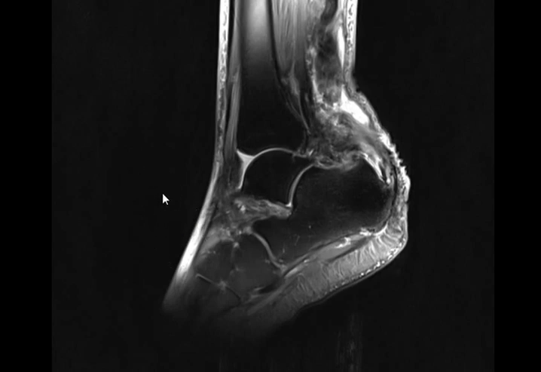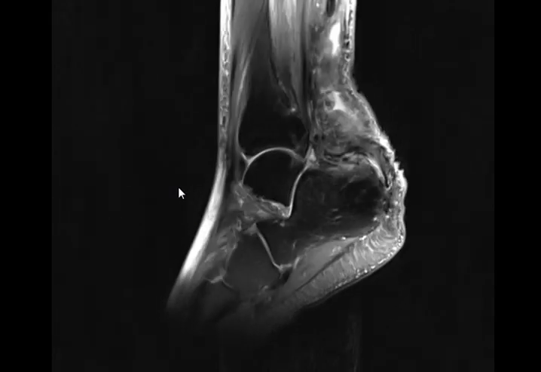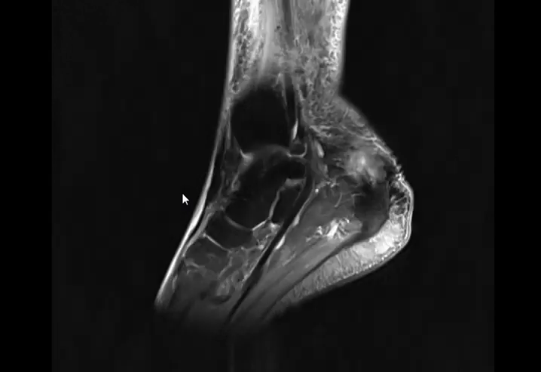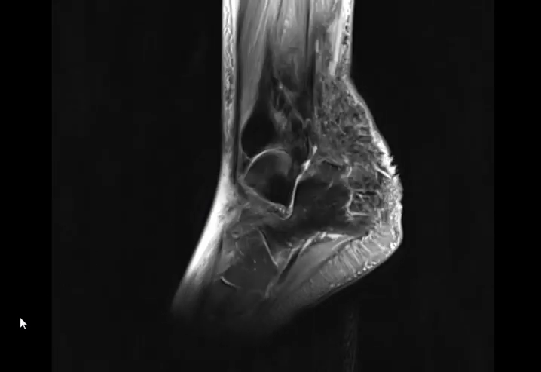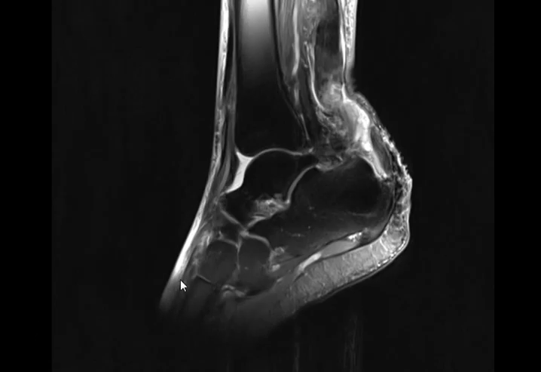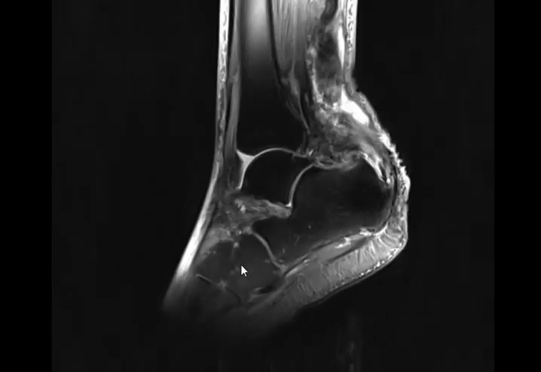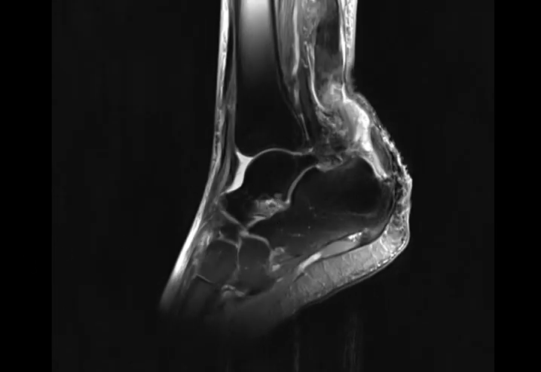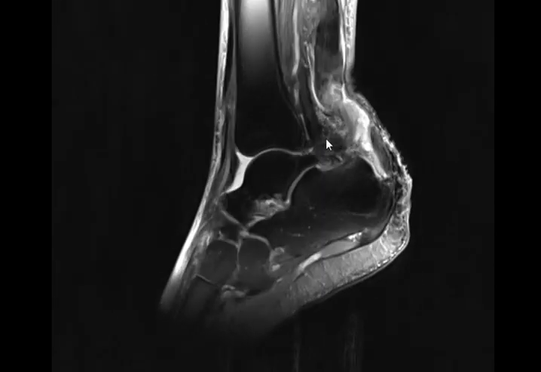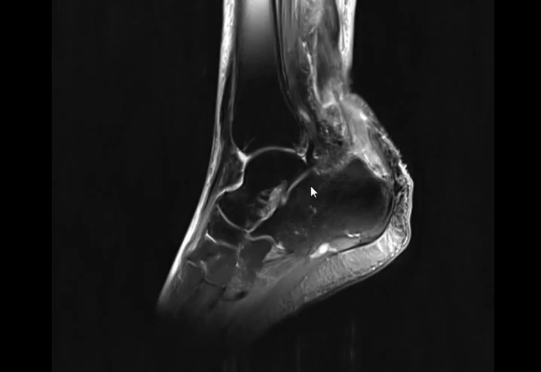This is an MRI of the ankle joint, T2 weighted image, fat saturated, sagittal, showing abnormal signal intensity at the posterior part of the ankle, at the region of insertion of the Achilles tendon. What do you mean by abnormal signal intensity? What's abnormal? High signal intensity.